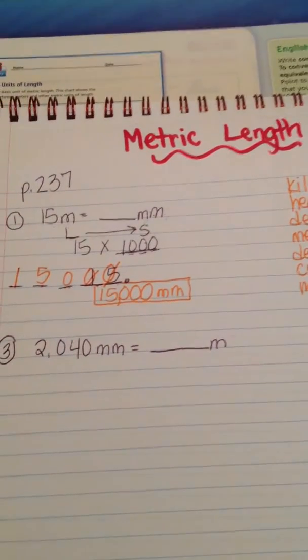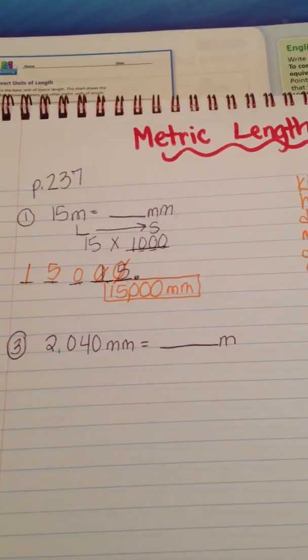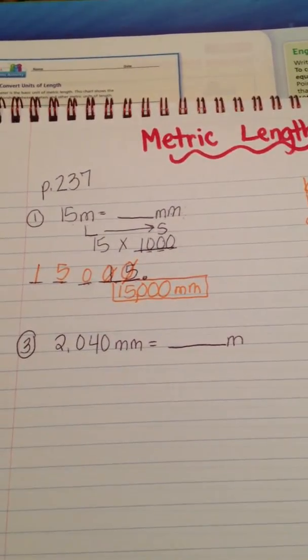This is the second example that I'm going to put up for metric length. Again, we're converting metric units. This is on page 237, number 3. I'm going to follow the same process as last time. The first step is to figure out whether millimeters or meters is larger.